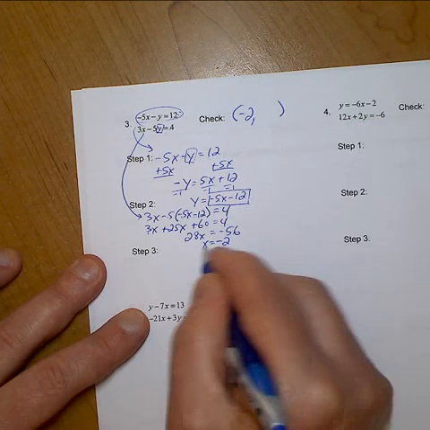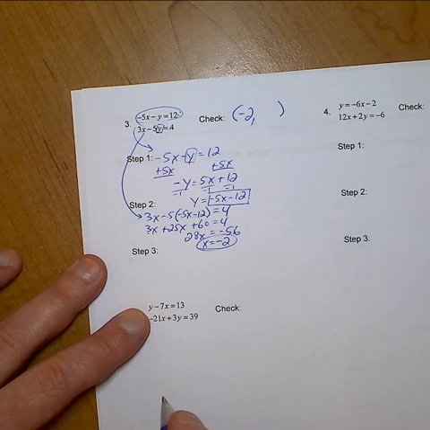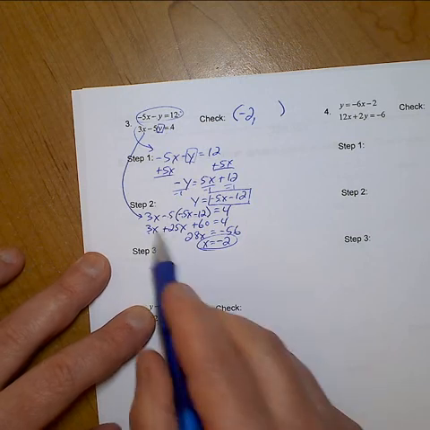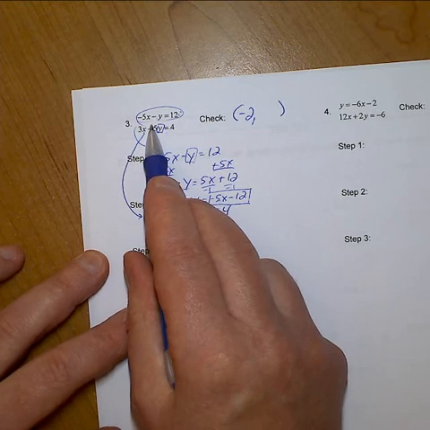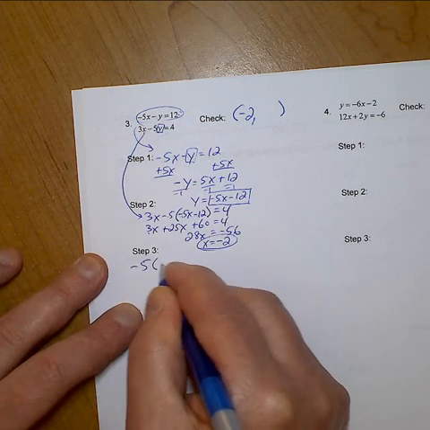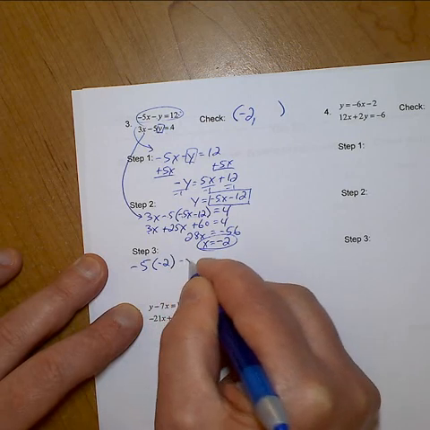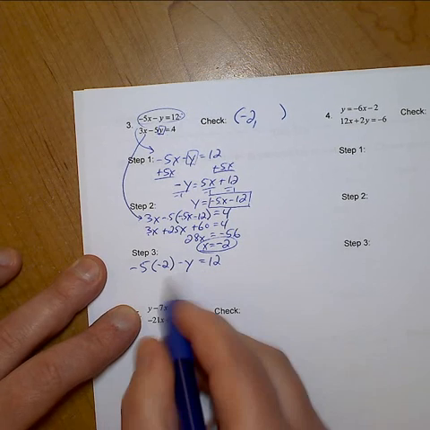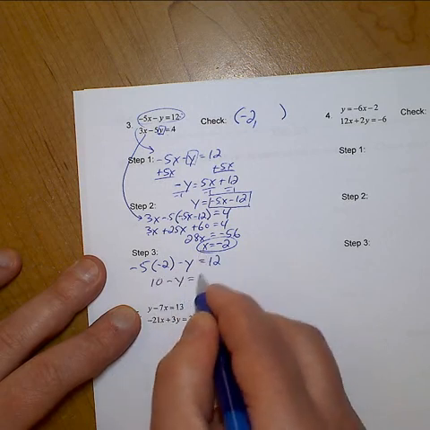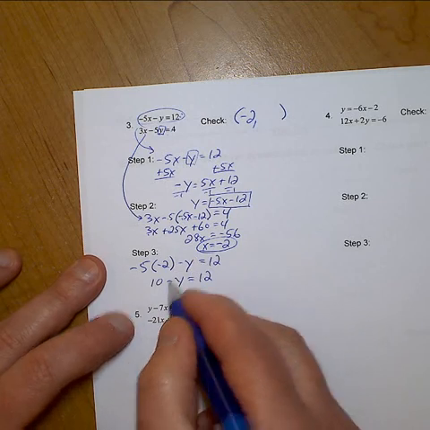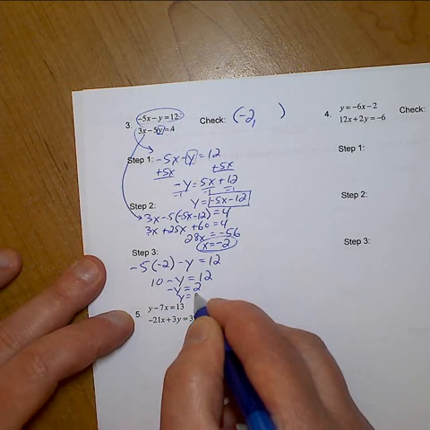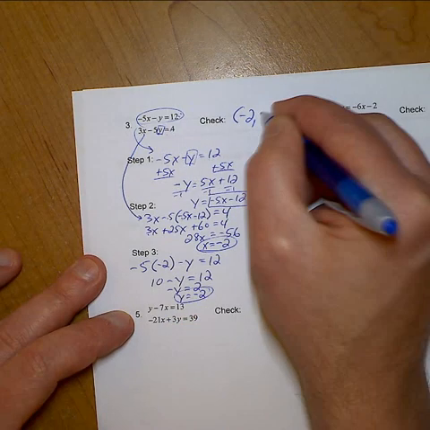I need to find y. I'm going to take this x and I'm going to plug it into any equation I want. Let's plug it into this top equation right here. So negative 5 times x, but I'm going to put a negative 2 in, minus y equals 12. So now I can solve for y. So I get positive 10 minus y equals 12. I'm going to subtract 10. I get negative y equals 2. And then I'm going to divide by a negative 1, and I get y equals negative 2. So I get x is negative 2, y is negative 2.